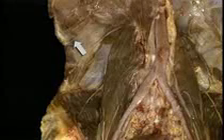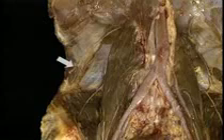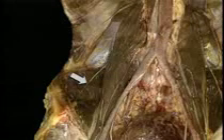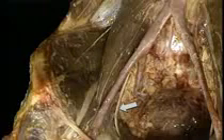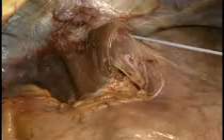Here are the subcostal nerve, the iliohypogastric and ilioinguinal nerves, the lateral cutaneous nerve of the thigh, the genitofemoral nerve, the femoral nerve, and the obturator nerve. Here's the sympathetic trunk, a sympathetic ganglion, and the vagus nerve. That brings us to the end of this section on the abdomen. In the next section, we'll look at the pelvis.